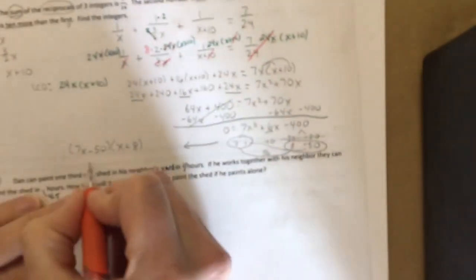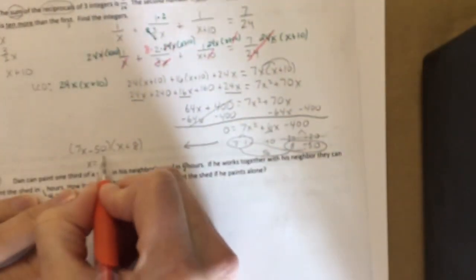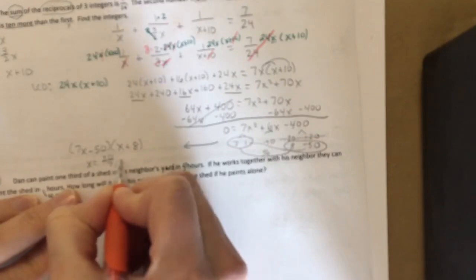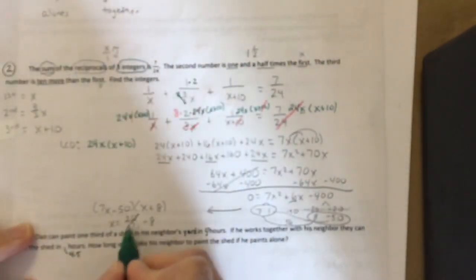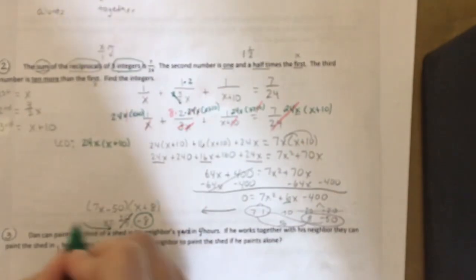2 solutions, maybe. 50/7ths and negative 8. But are they both integers? Are they integers? No. An integer is not a fraction, so I do get one answer. 50/7ths is extraneous. Okay.